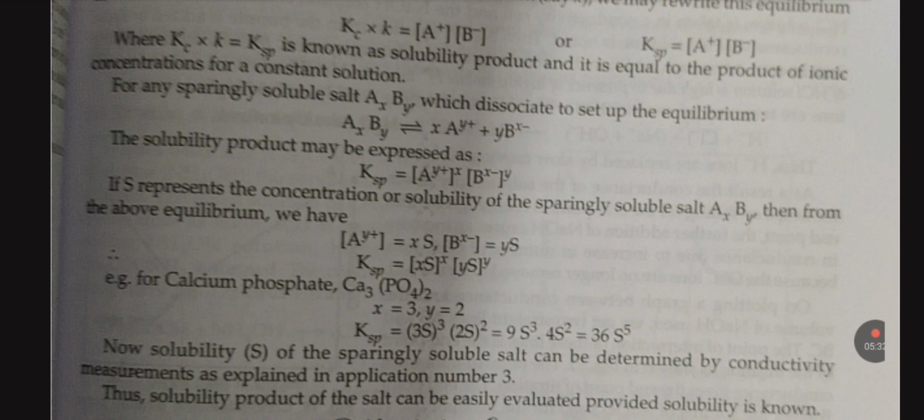If S represents the concentration or solubility of the sparingly soluble salt AxBy, then from the above equilibrium we have concentration of A^(y+) equals xS, B^(x-) equals yS, and Ksp equals concentration of xS raised to power x into concentration of yS raised to power y.